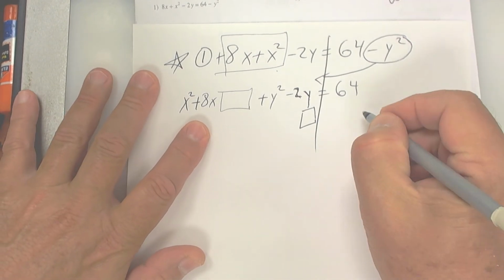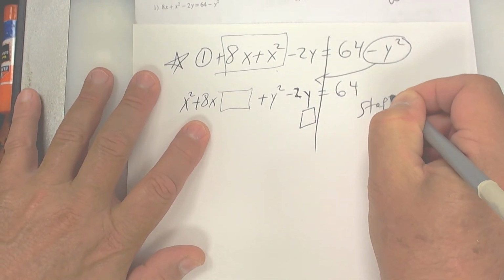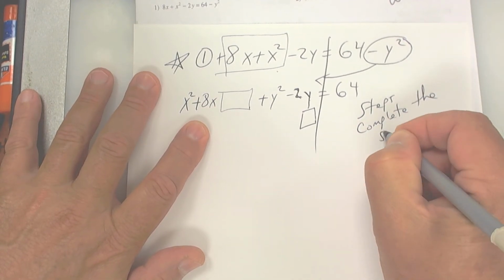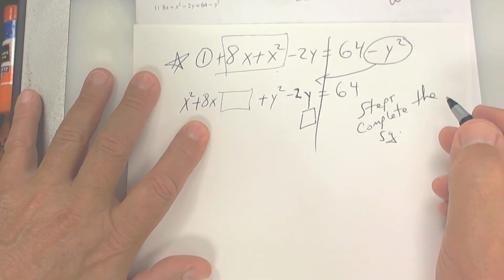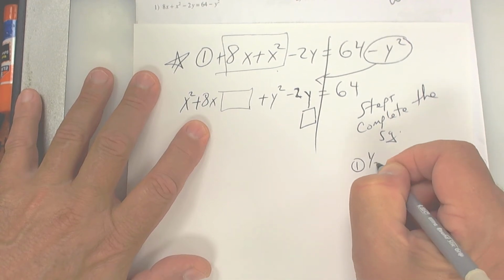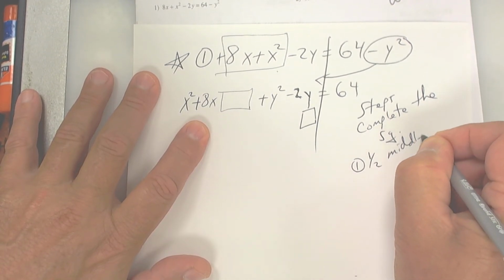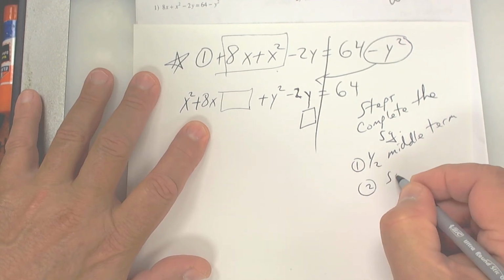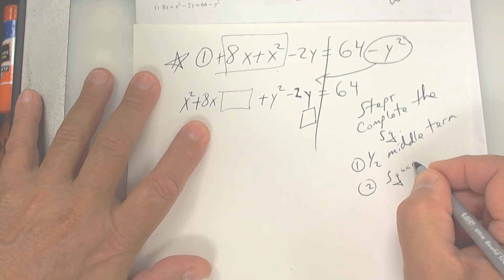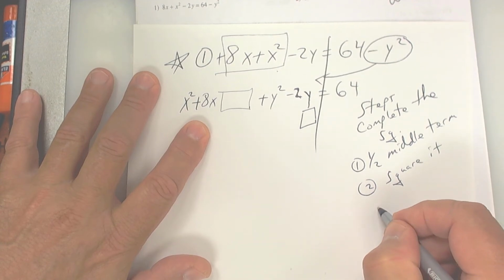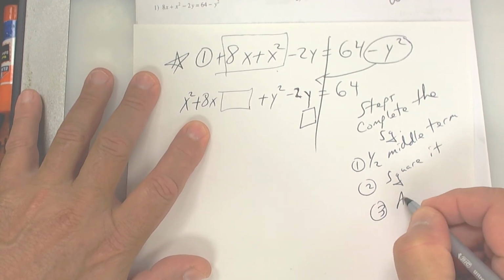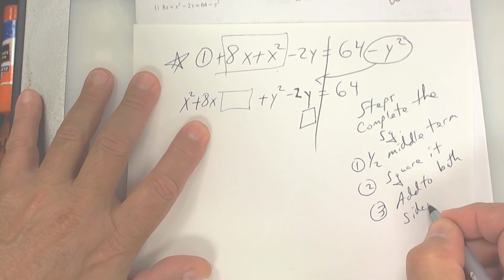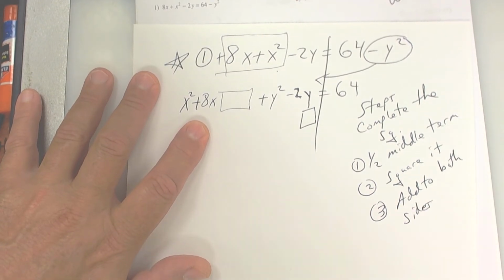So write this down. Steps to complete the square. It's not hard if you pay attention. Step 1, you take half of the middle term, and then you square it, and then you add it to both sides. Those are the steps. Write it down and look at the steps.